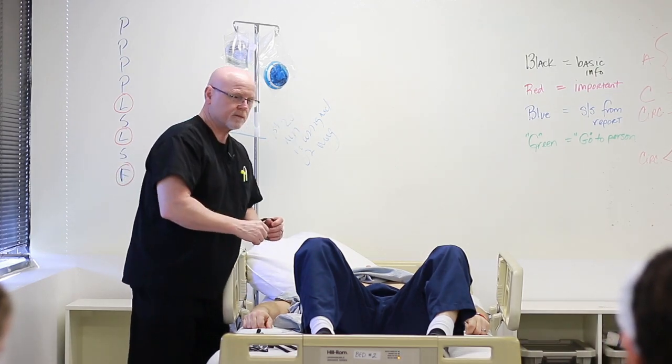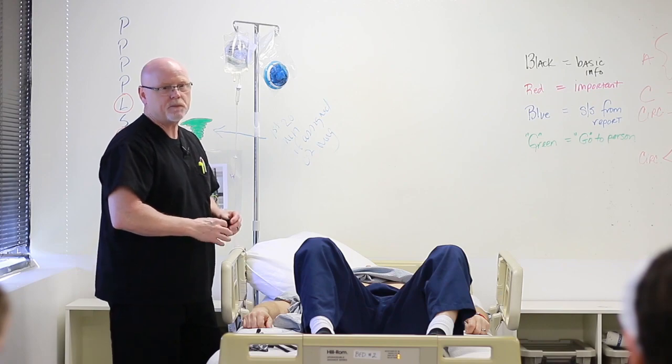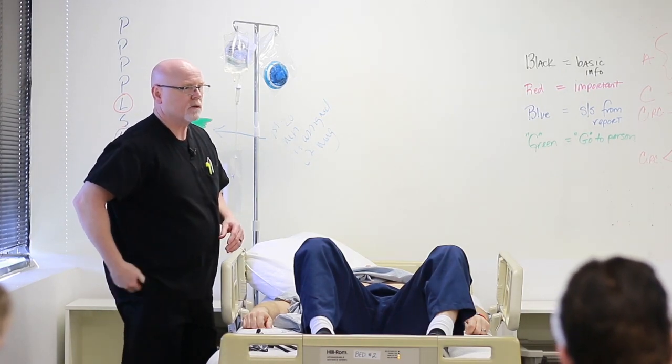So we've looked, we've listened, now we're going to lightly palpate in each abdominal quadrant. What are we feeling for?